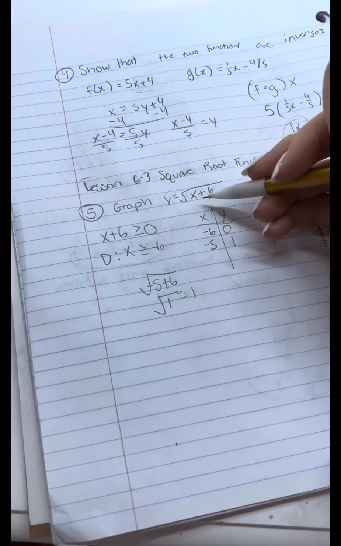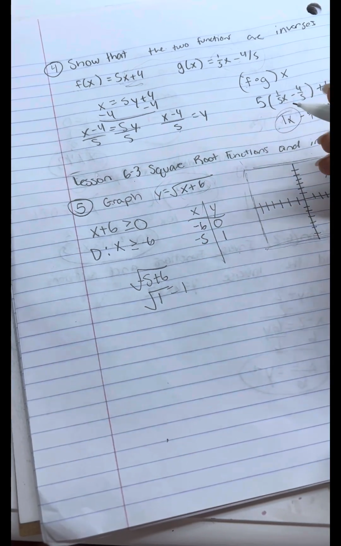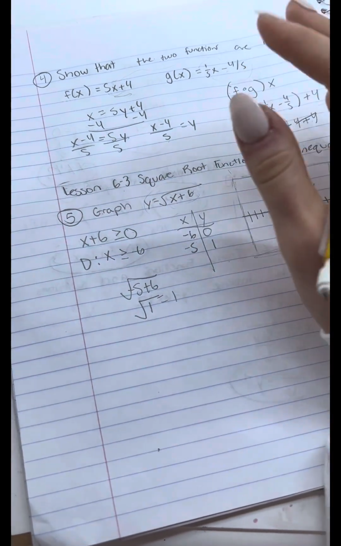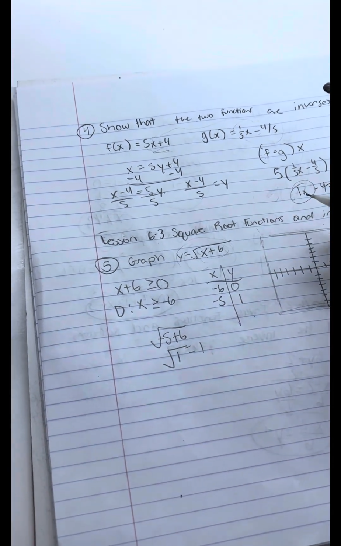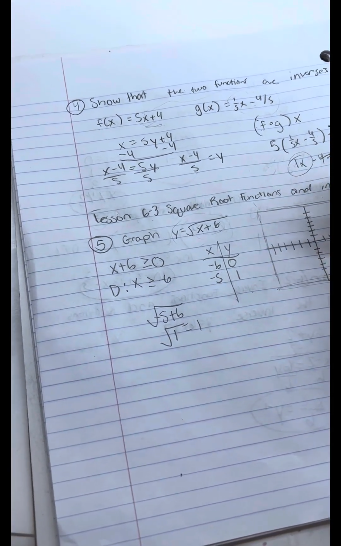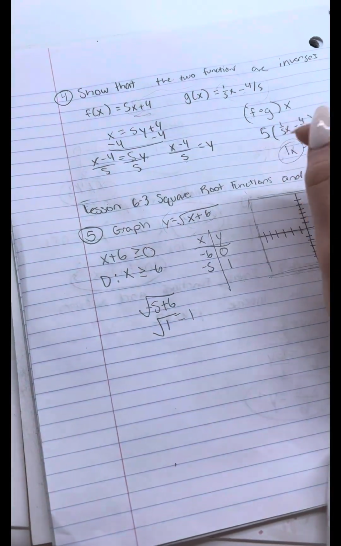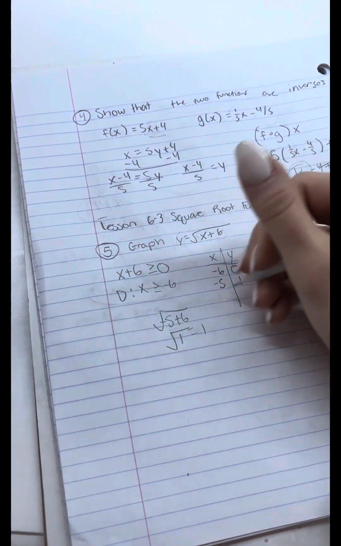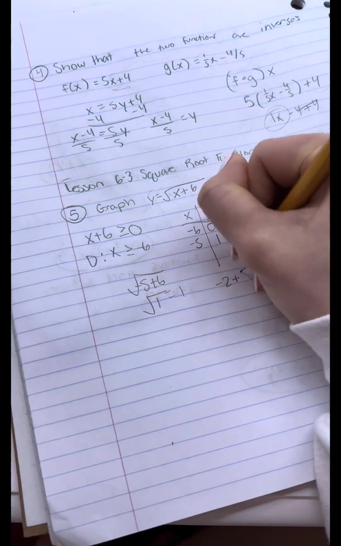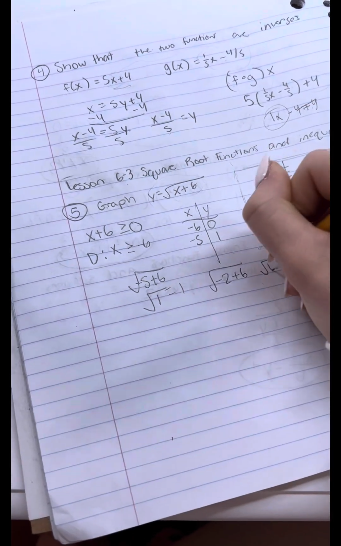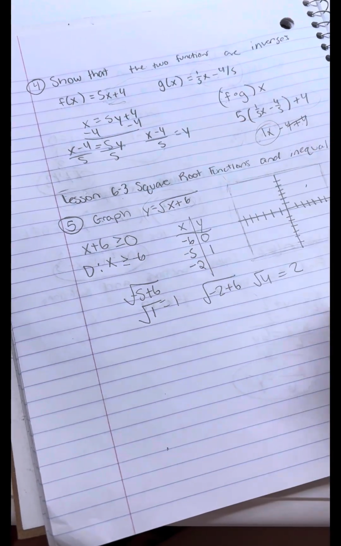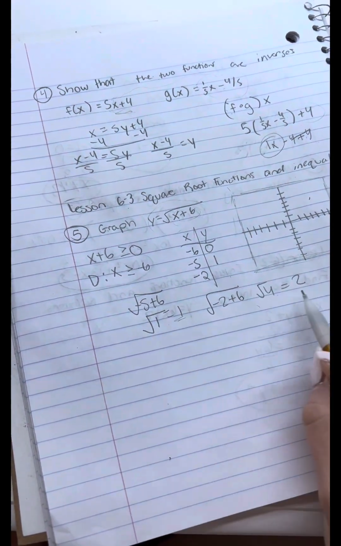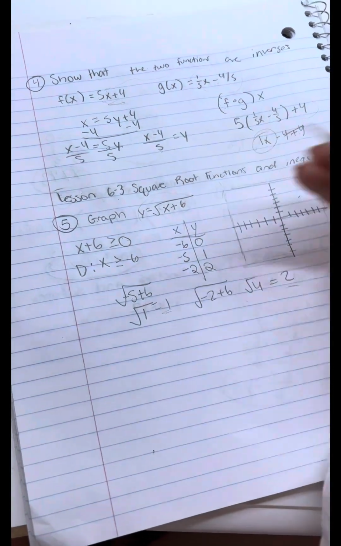If I tried negative 4, I would get the square root of 2, which would be a messy decimal that wouldn't be fun to graph. If I did negative 3, I'd also get a bad square root, a bad decimal number. If I had negative 2, though, that would be negative 2 plus 6, the square root of 4, which equals 2. So that works out. So I can do negative 2, and whatever I get as the answer will be the y.